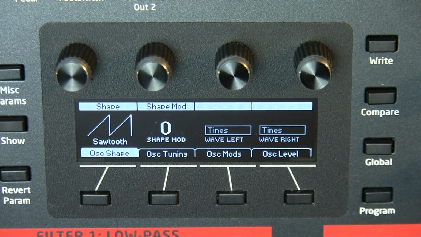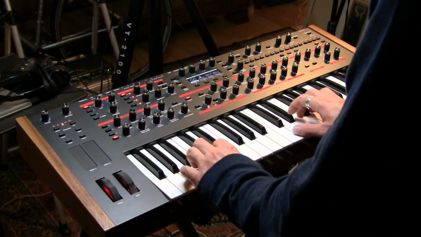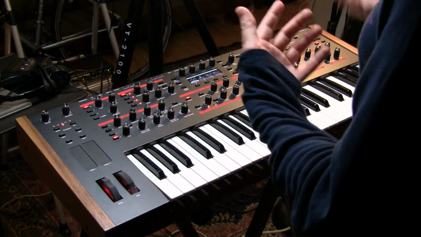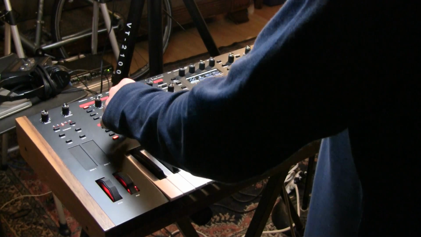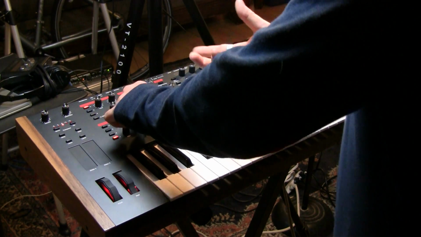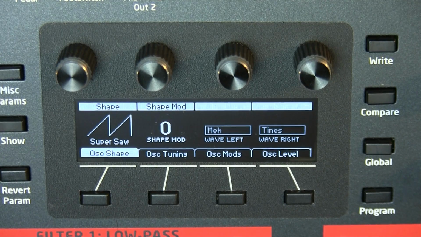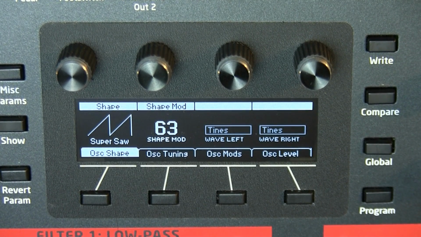I'm going to switch from the sawtooth to the super saw. And then guess what happens? The same thing. But we have to use the shape mod to bring the super saw to life. So let's turn up the shape mod on all of these individual oscillators. Now listen.